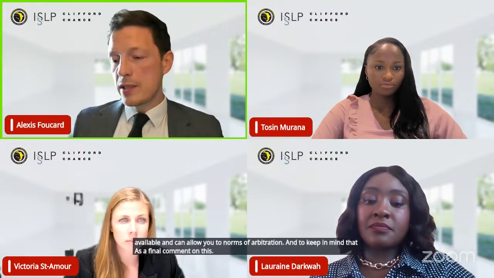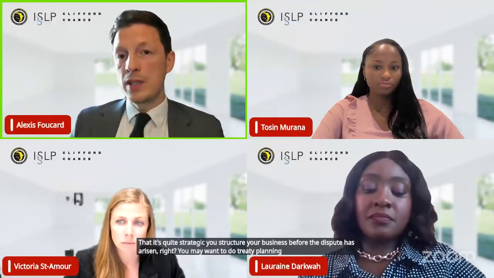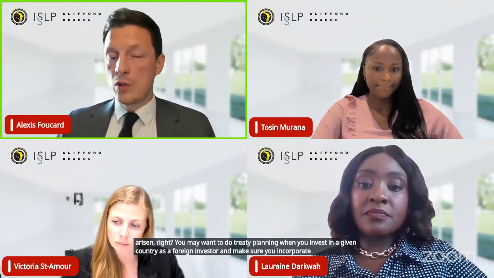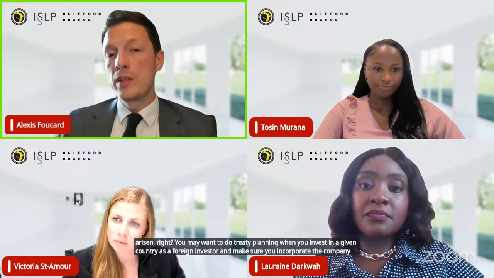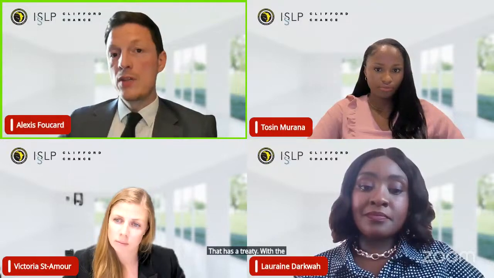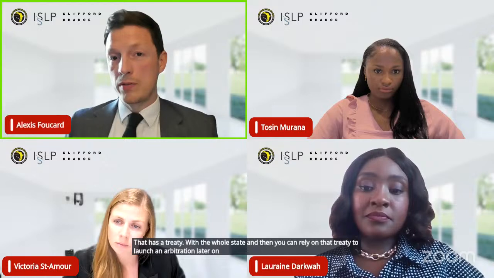And to keep in mind, as a final comment on this, that it's quite strategic how you structure your business before the dispute has arisen, right? You may want to do treaty planning when you invest in a given country as a foreign investor, and make sure you incorporate the company in the country that has a treaty with the host state. And then you can rely on that treaty to launch an arbitration later on if things go wrong.